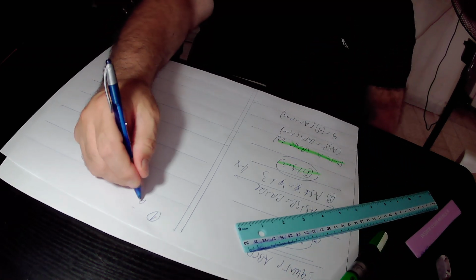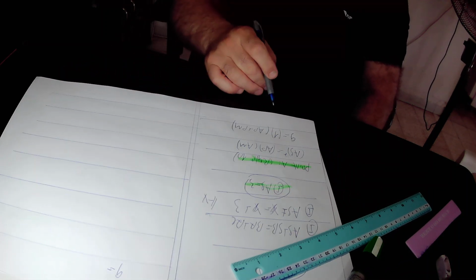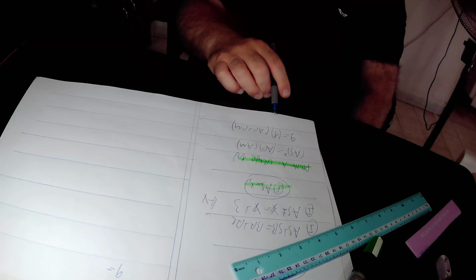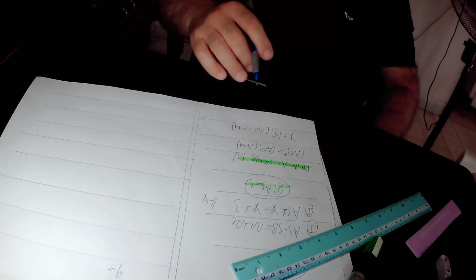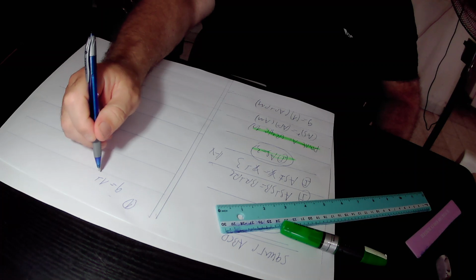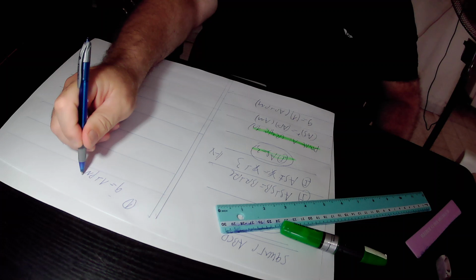So 9 equals... actually we can ignore 1, because when you multiply anything by 1, you will not change the value of the expression. So you can ignore 1 in this equation. So 9 equals AP, which is 1, plus PM. PM is the missing side, so we leave it as it is.